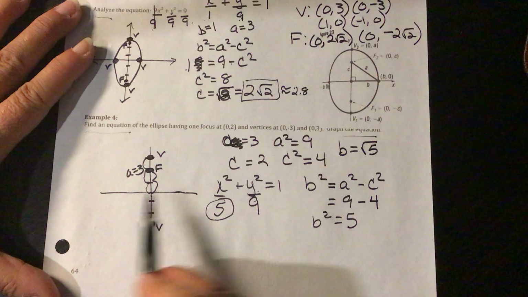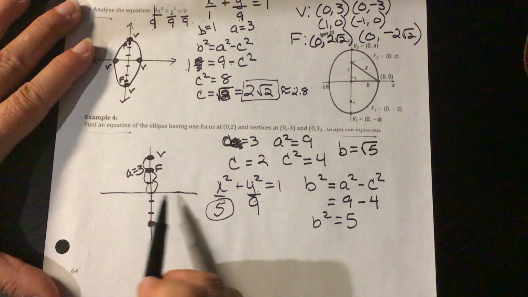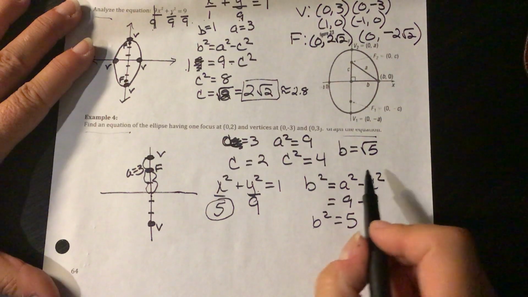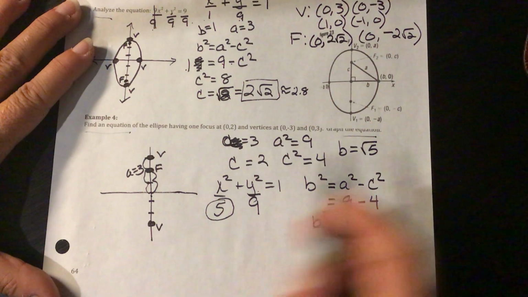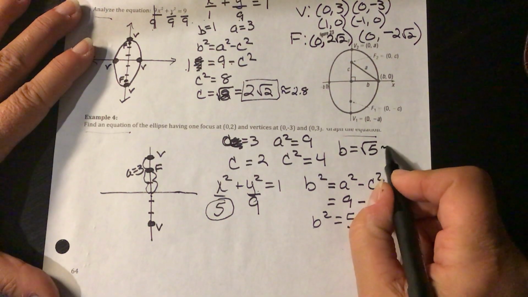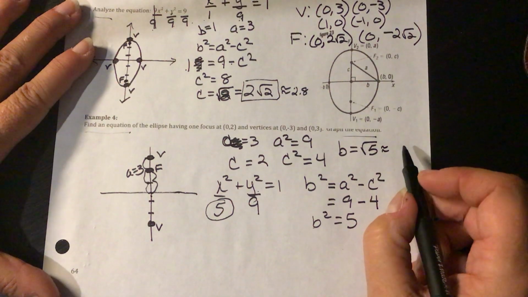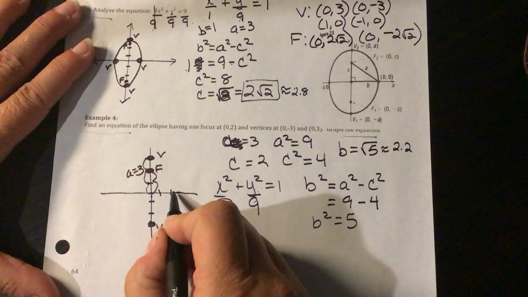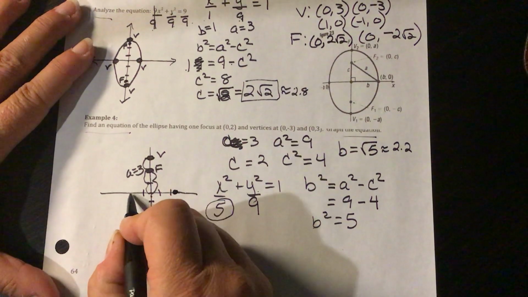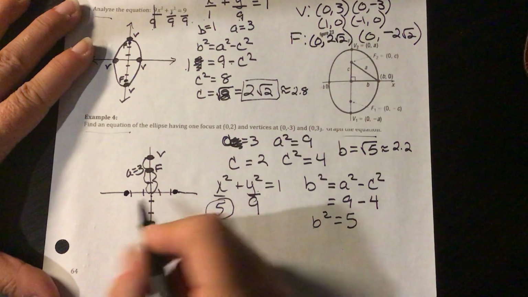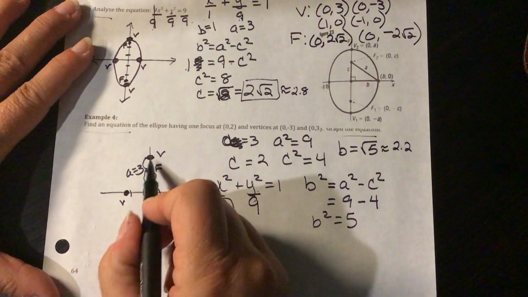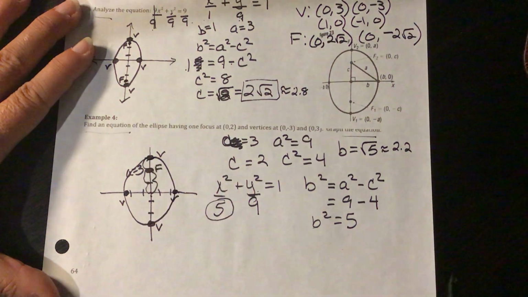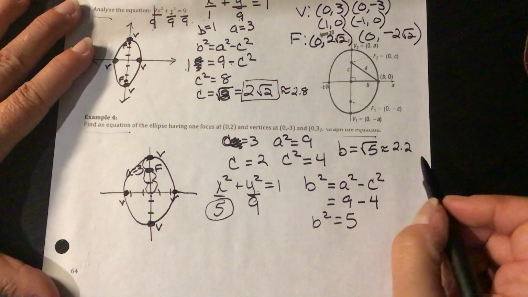This is important to be able to graph on the x-axis where our vertices are. So the square root of 5 is a little bit bigger than 2, so maybe about 2.2. So here are my vertices here, and now I can draw the rest of my ellipse. Okay.